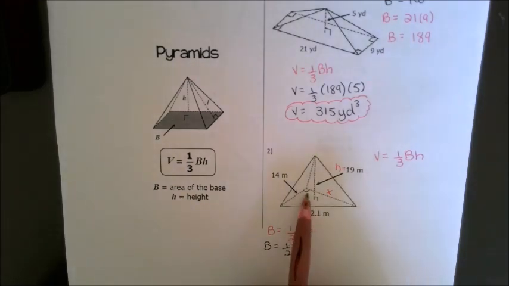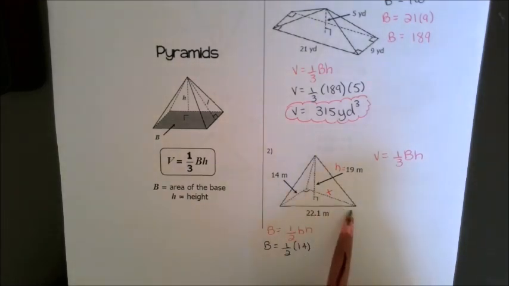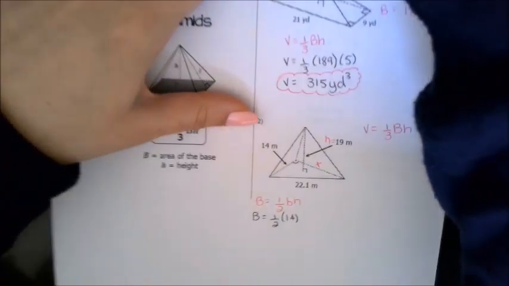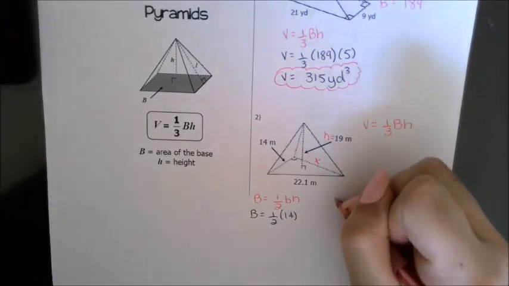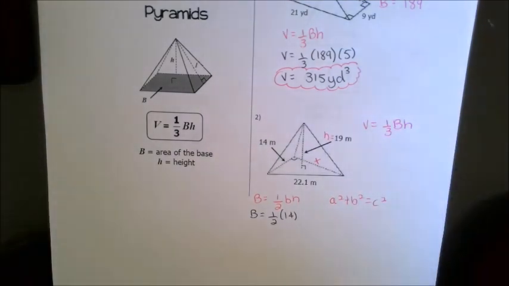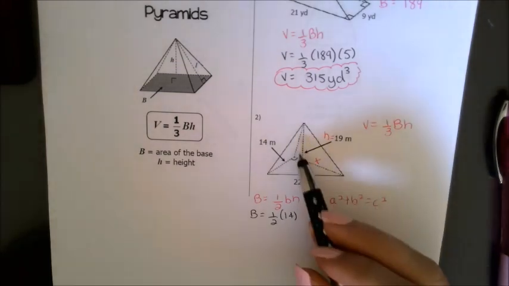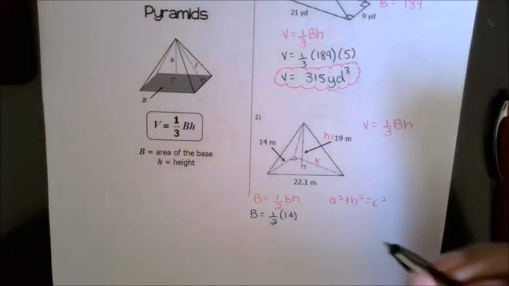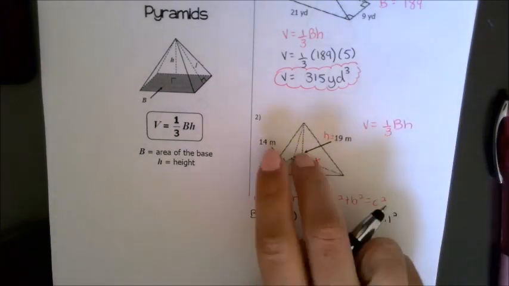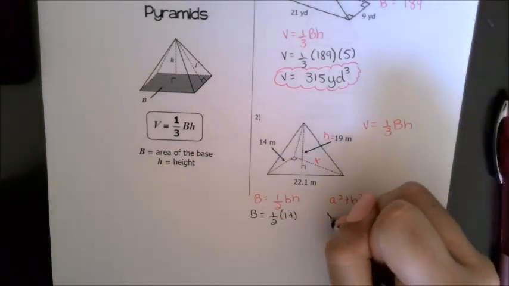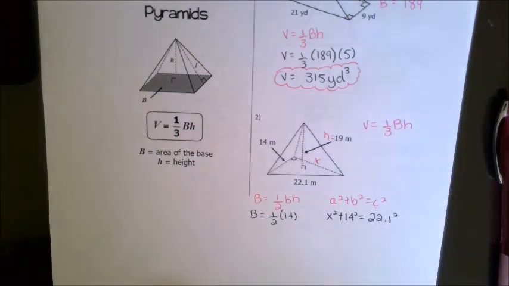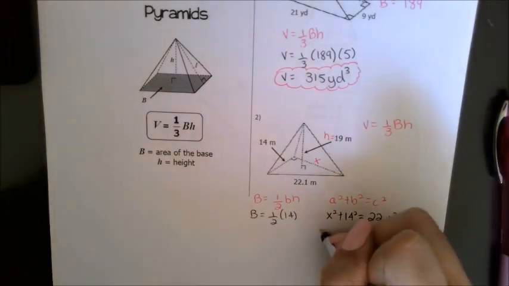Notice it's a right angle. So this is a right triangle, the base. We're going to use the Pythagorean theorem to help us solve. C always represents the length of the hypotenuse. It's always across from the right angle. So this is 22.1 squared. It doesn't matter which one you put for A or B. They're just legs. So I can put A squared plus 14 squared. And now we're going to go ahead and solve for X. Take care of your exponents.